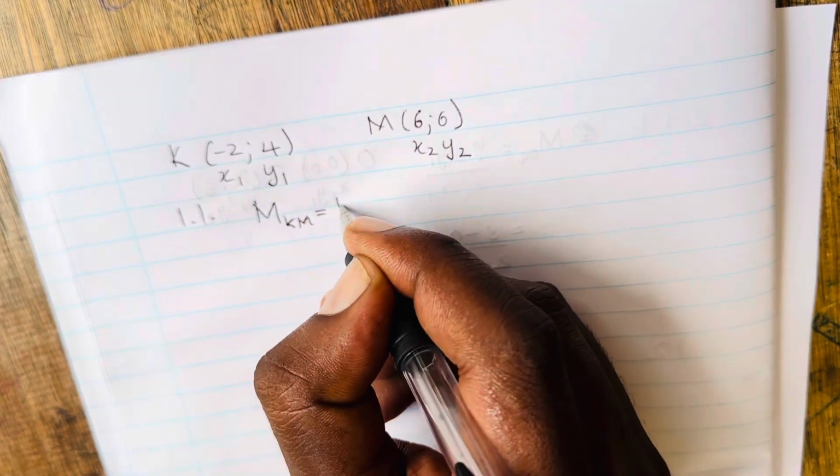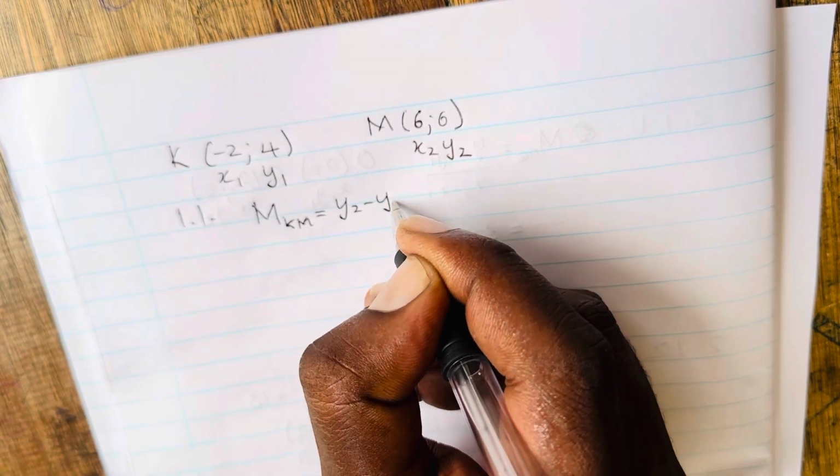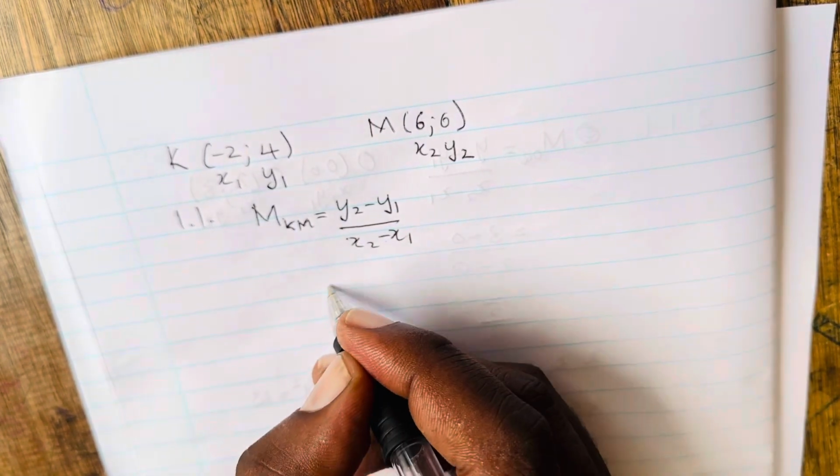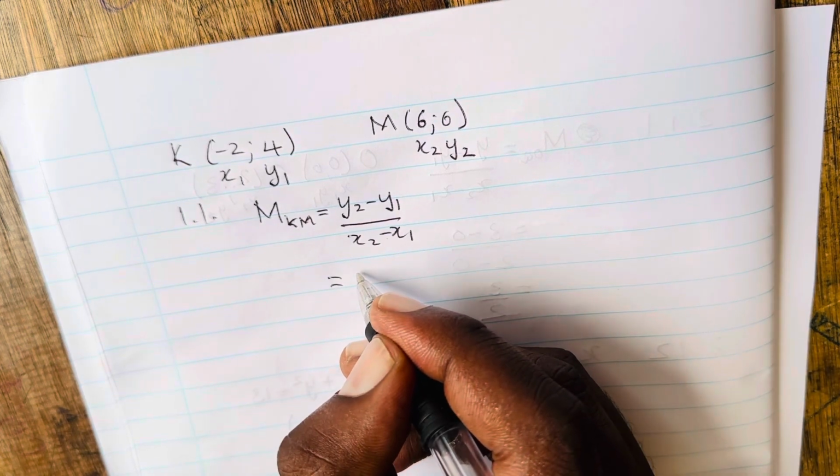M of KM is equal to (y2 minus y1) divided by (x2 minus x1).